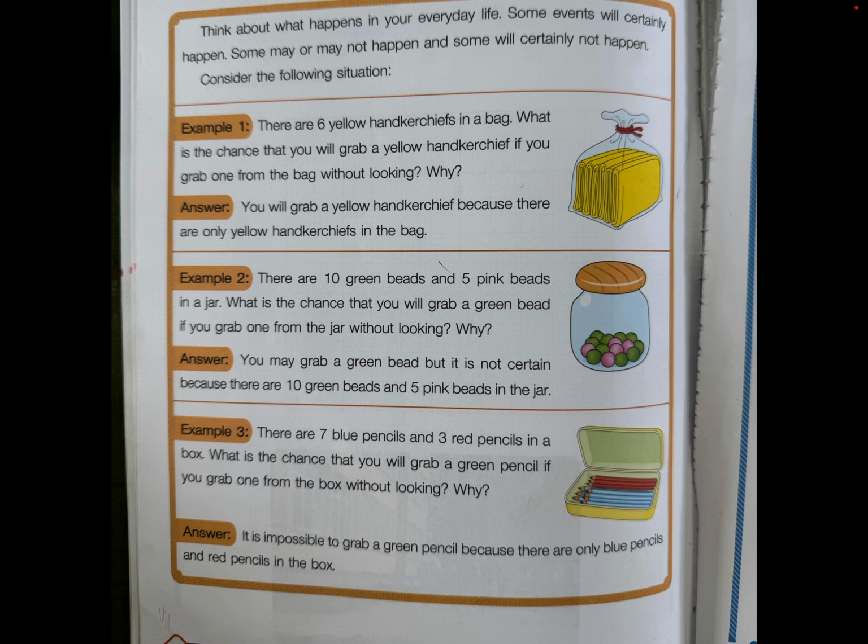So when you're doing this work, look at those 3 examples of the answer, and that's the type of words you have to use. You just have to change what we're talking about, whether it's handkerchiefs or beads or pencils, okay? And the colour, if there's a colour there. So the last example means there's 0% chance that you can grab a green pencil when there are only blue and red in the box. Okay, I hope everyone understands that.